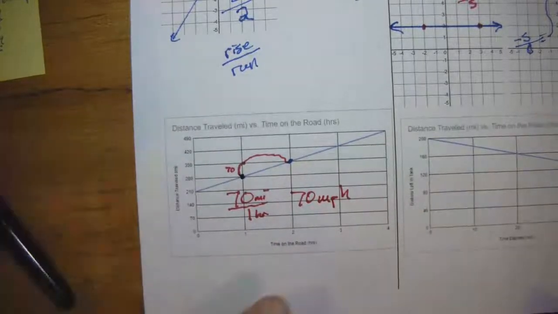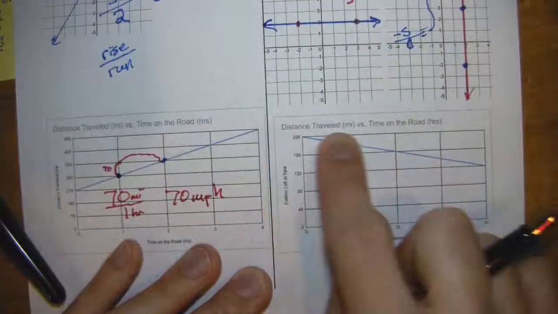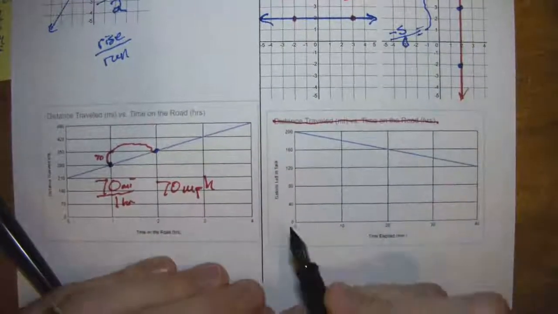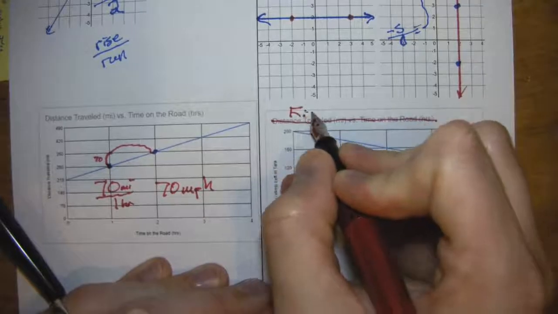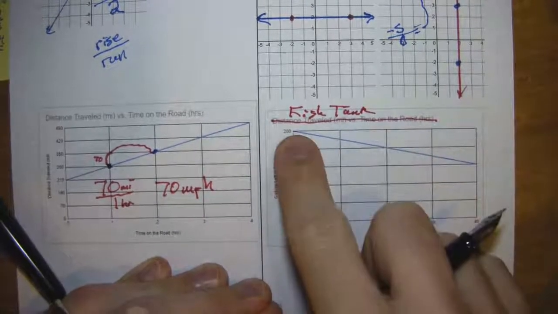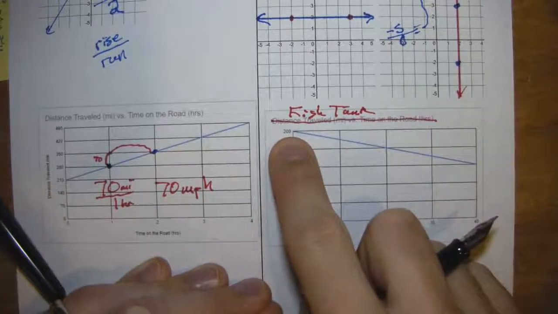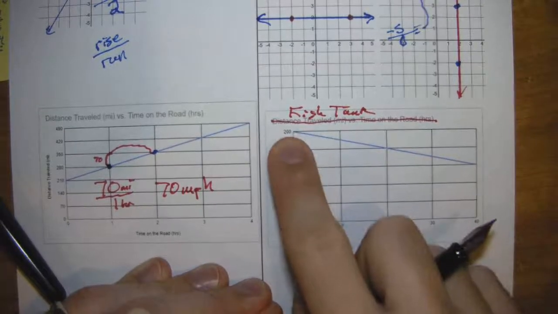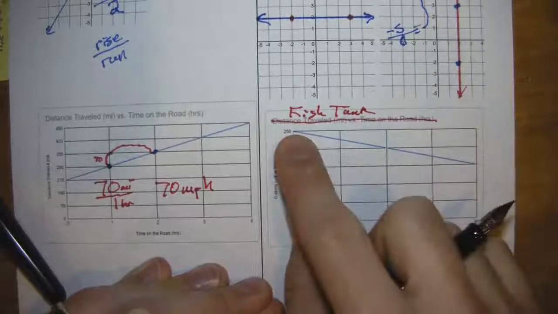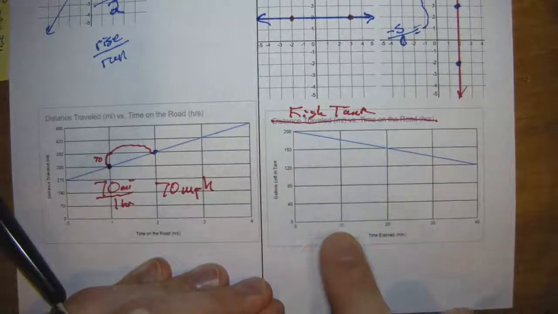All right, let's take a look at another one. Now, for this one, for some reason, my title didn't change like I wanted it to. It kept the old title. In this case, I was looking at a fish tank. And here's what we did. We know that the tank originally held 200 gallons worth of water. And then basically we took the plug out. It had a plug at the bottom and we just pulled that plug out. And then we monitored how much water was in it over time.